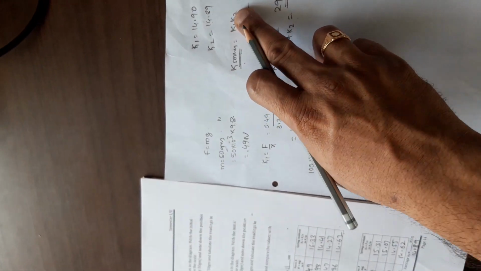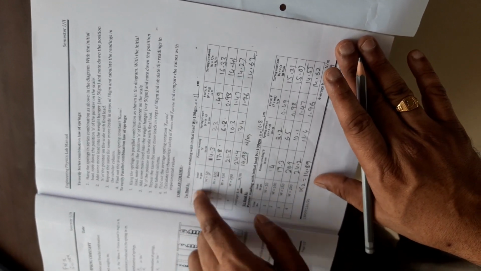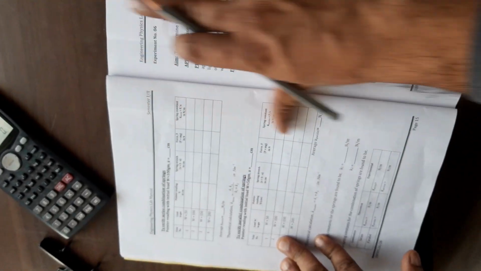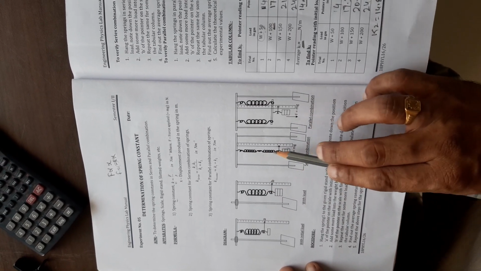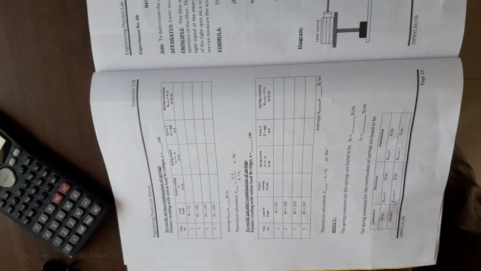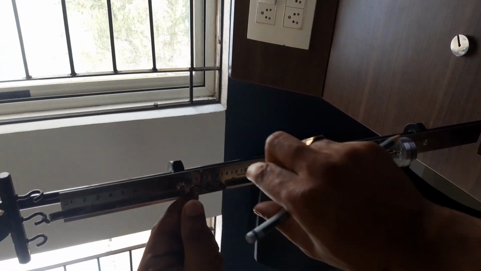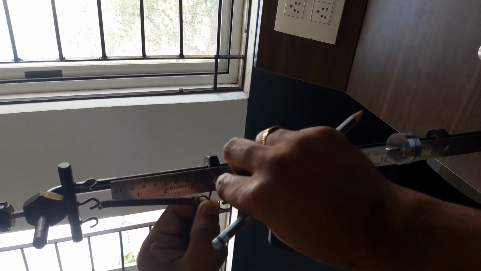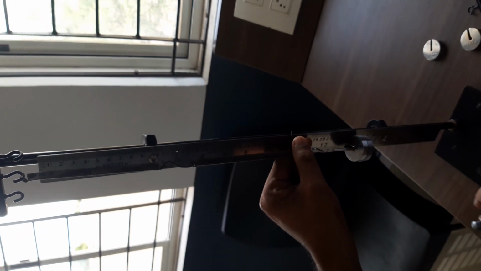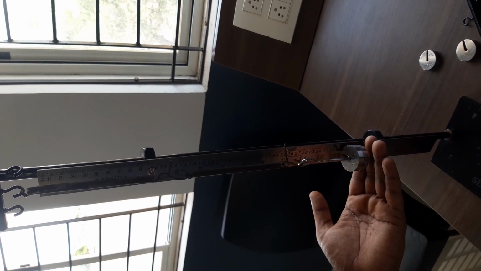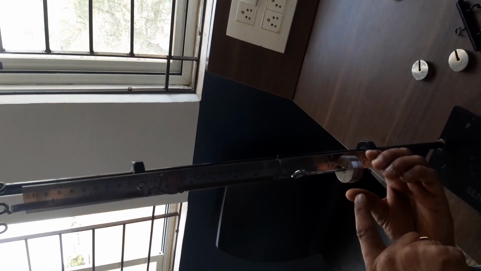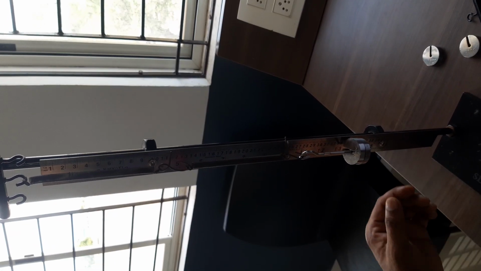And now our aim is to verify in terms of what? Practical consideration. We have found K1 and K2 for the single springs, and the same thing we have to find for the combinations. K series is the combination of two springs. The experimental setup is as observed here. This is spring 1 and spring 2. I have connected spring 1 in series to spring 2, with the same load, the dead load. In all cases I have used 100 grams as the dead load.